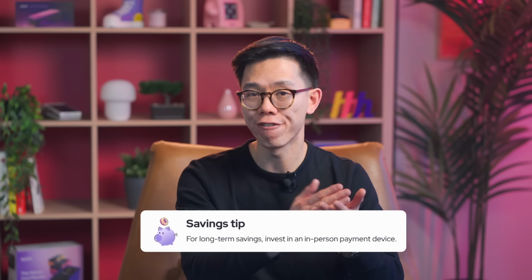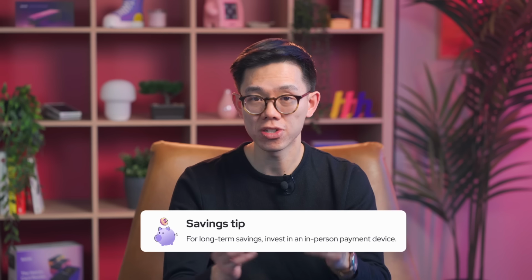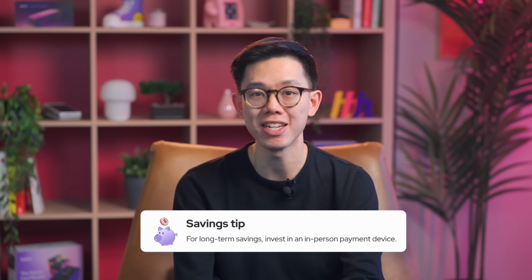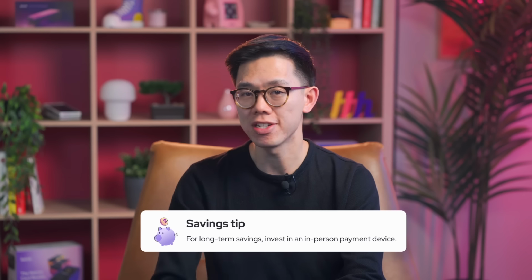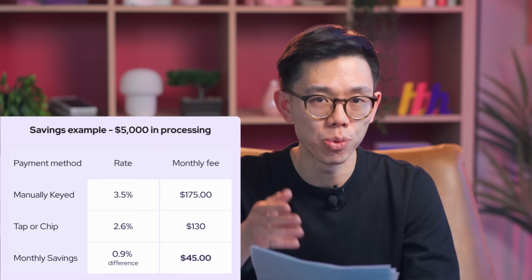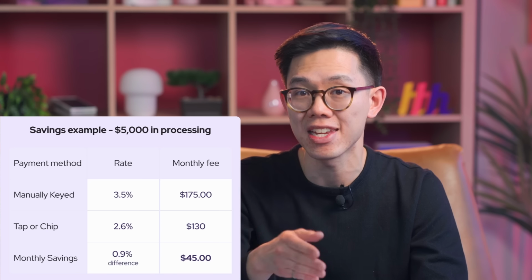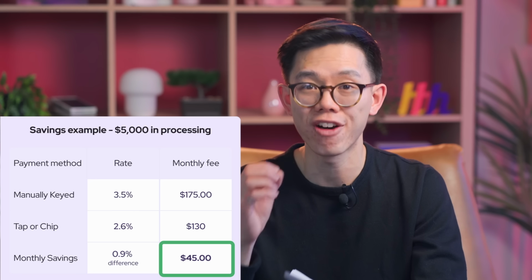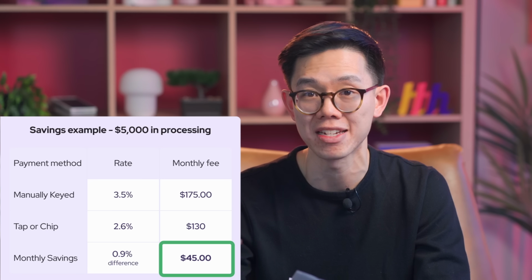So if you have a physical checkout counter and you're still keying in credit cards for payment, consider making a one-time investment in some payment hardware so you can take physical cards instead. So let's dig into the math a little bit. Let's say you're making $25,000 a month in sales. If you just take 20% of that, which is $5,000, and run that through a physical terminal instead of keying in the card number, you'd be saving $45 that month. That's $540 across the entire year.